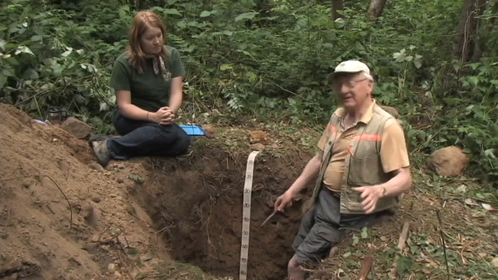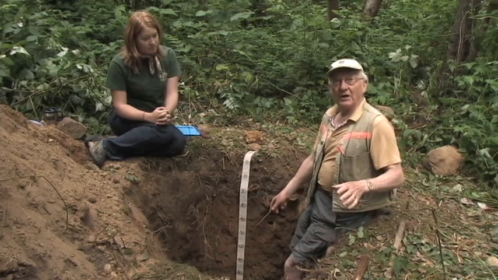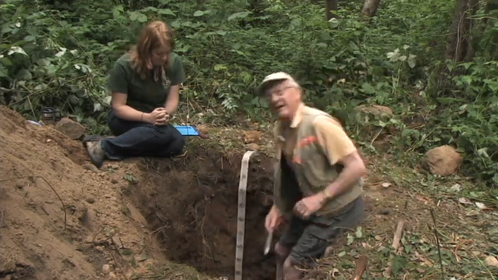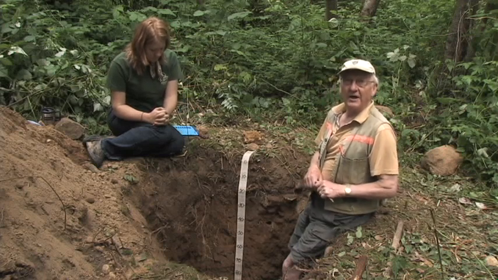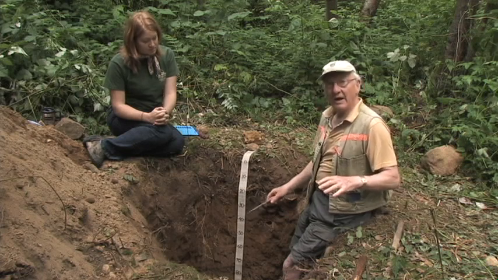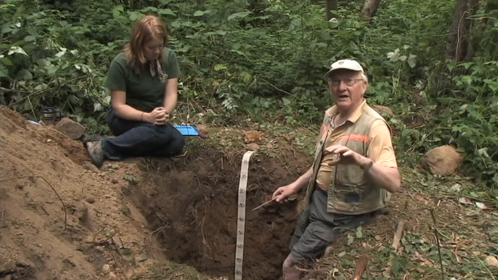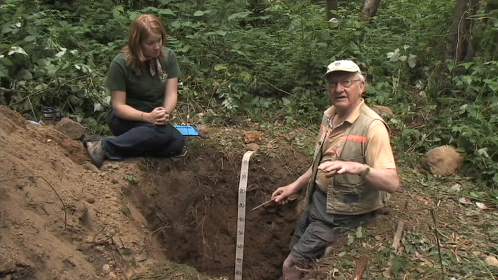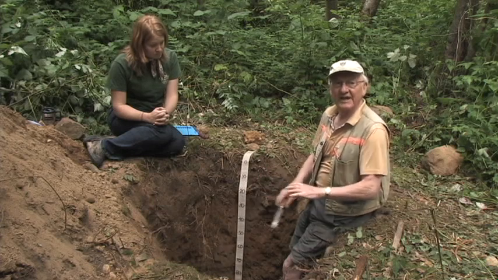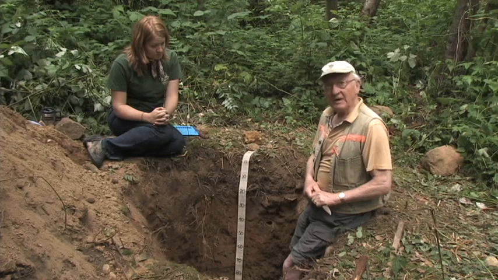area and deposited this material, which obviously wasn't this hard and compacted as it is now, but soil formation caused this compaction, and silica type of materials cemented, especially the surface layer of this.